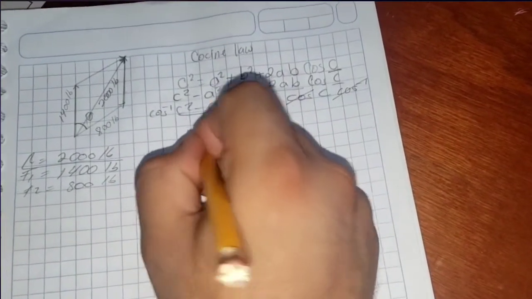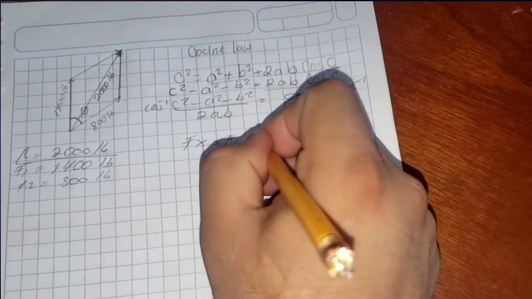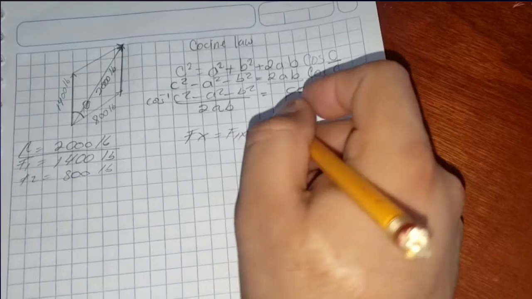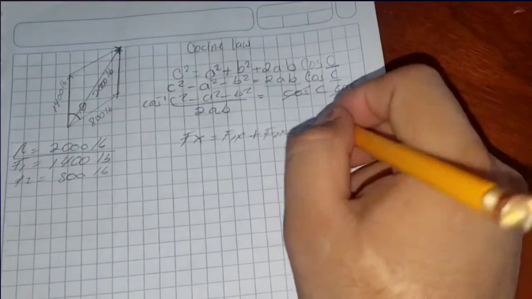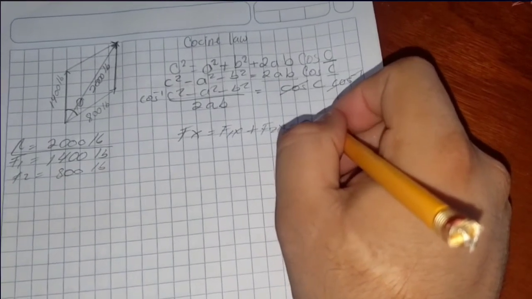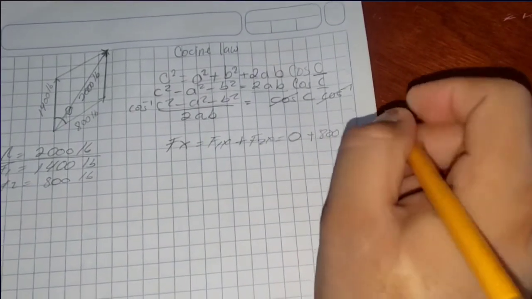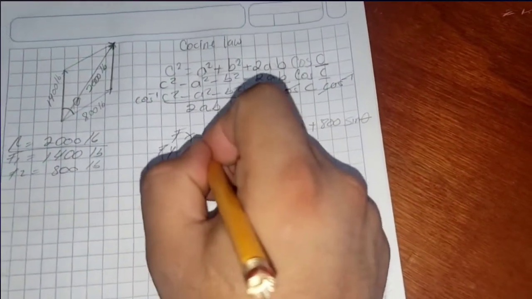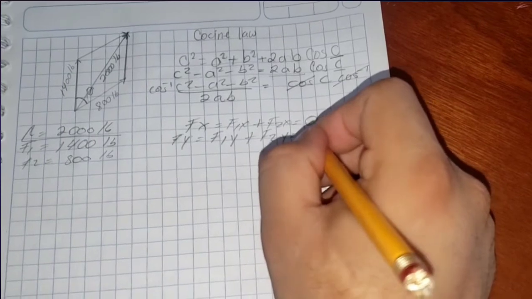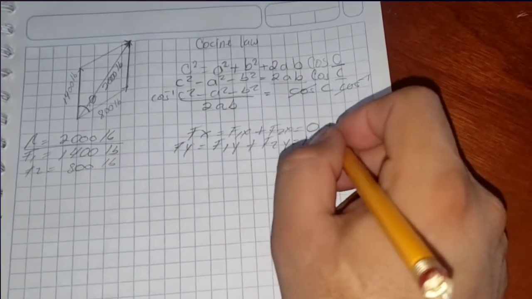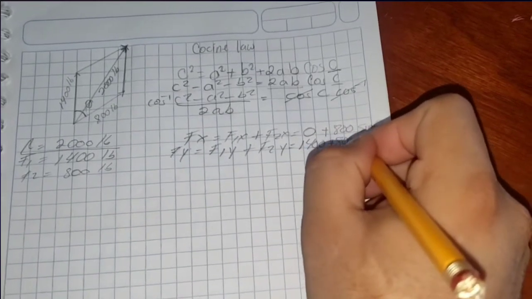The sum of forces in x is equal to F1x plus F2x, equal to 0 in the y-axis plus 800 sine of theta, and the sum of forces in y is equal to F1y plus F2y, equal to 1400 plus 800 cosine of theta.